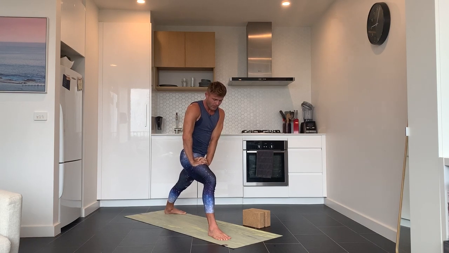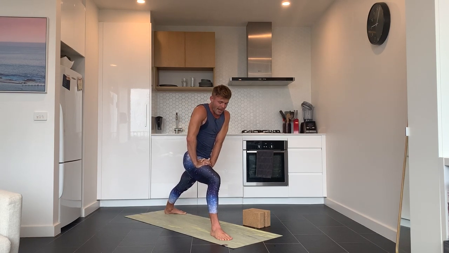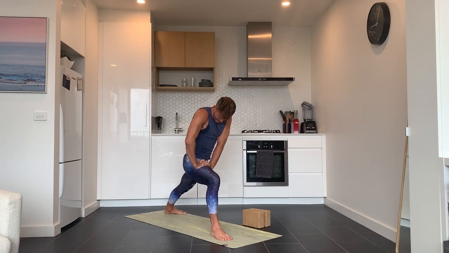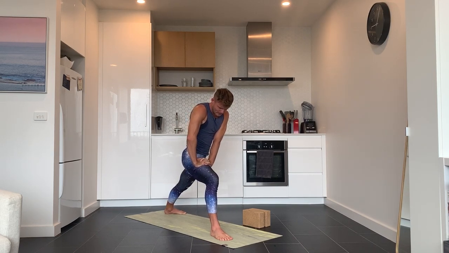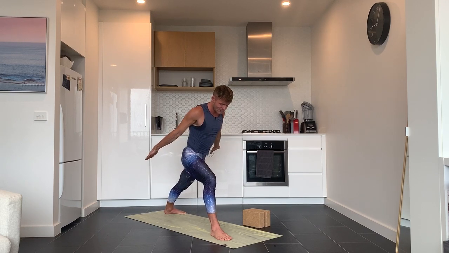Lift your frontal hip points up. Push the thigh bone down. Lift the frontal hip points up. Good. Lift your chest up. Keep the collarbones broad. Let your sacrum bone lengthen down towards your left heel. Reach both hands back, arrowhead position.